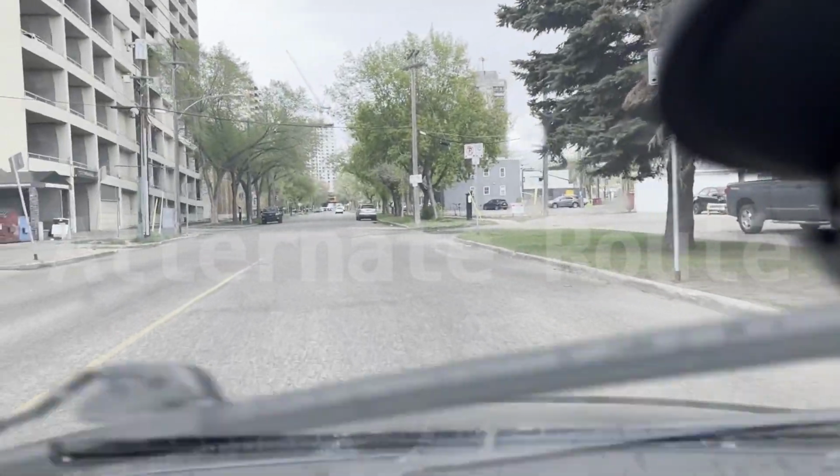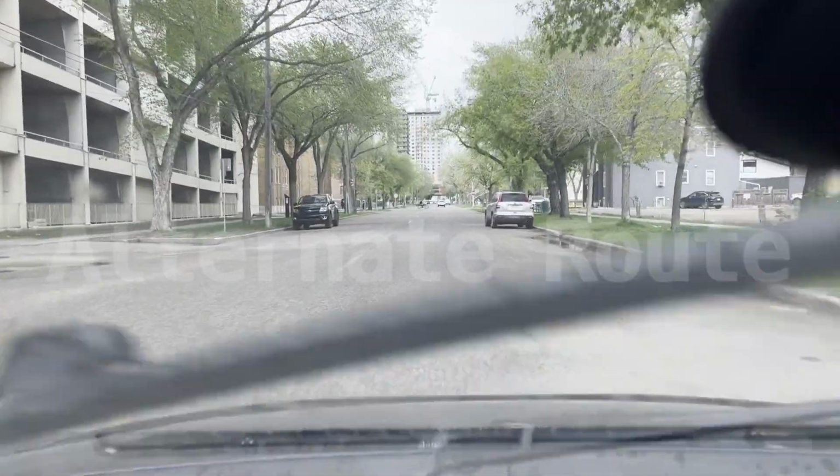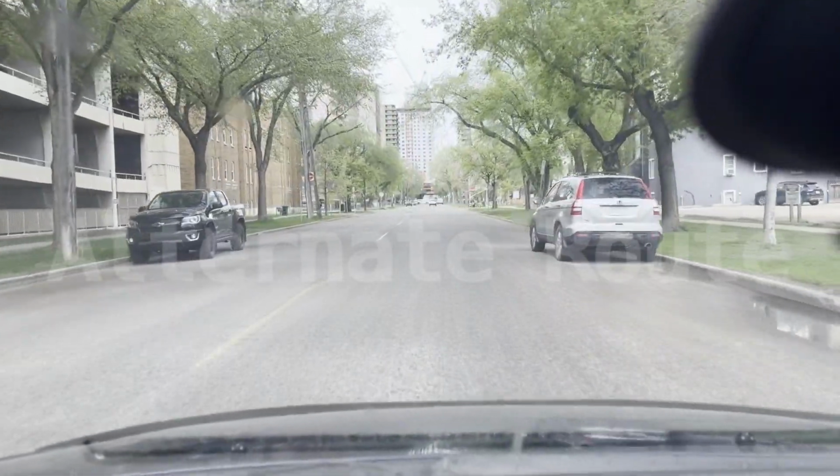Alright, let's probably park behind the SUV in front. This one. Signal as you approach the vehicle, slide closer to the vehicle a little bit.